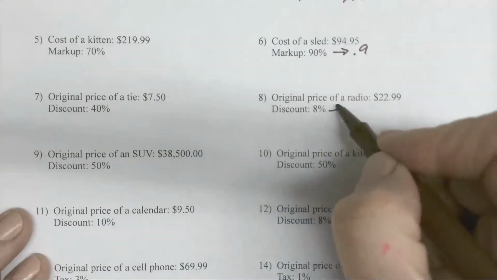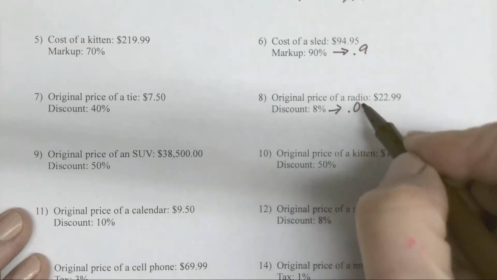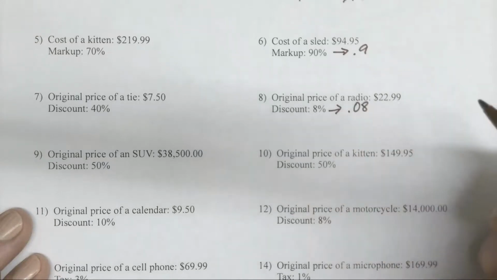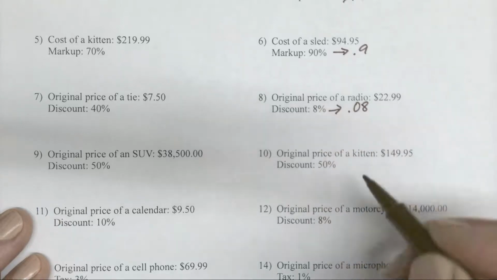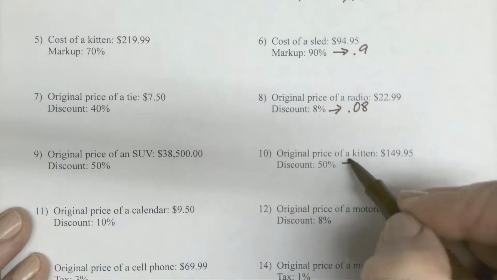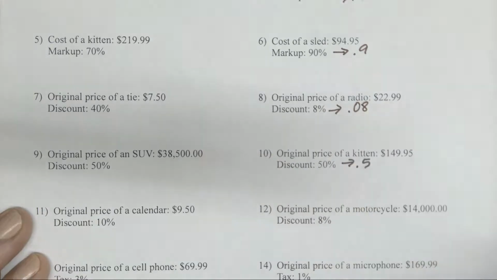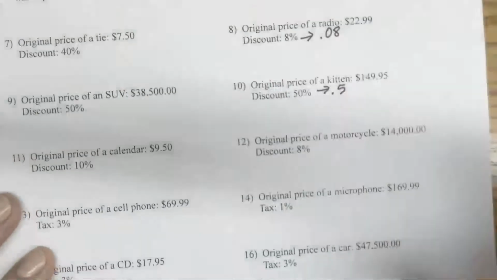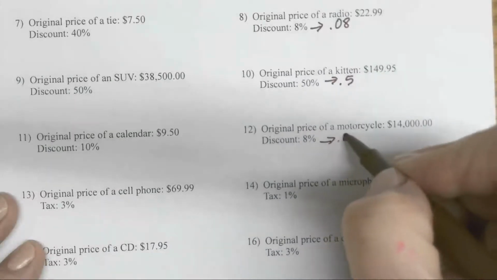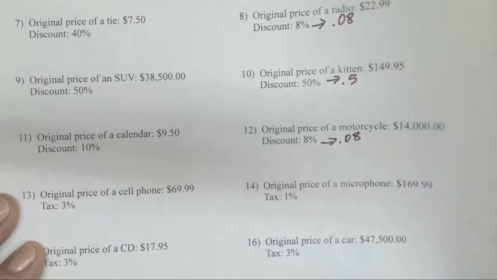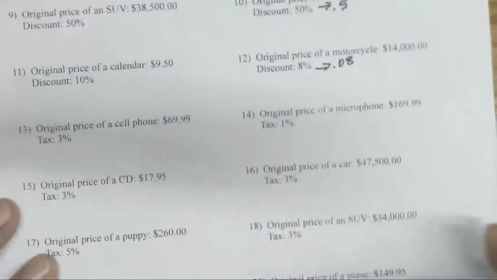8% is 0.08. Are you good with that? Less than 10%, you have to put another placeholder in there, a 0 in front of it. We've got another 50%, 0.5. I'm just moving down the list and I'm converting all of my percents into decimals. I've got another 8%. What we're doing is just marking. That's what we're doing right now, and then I'm going to show you what to do with those. 0.08.